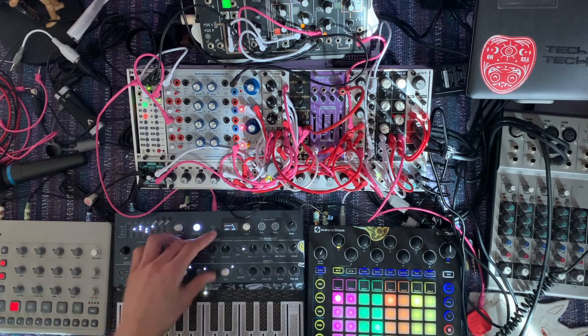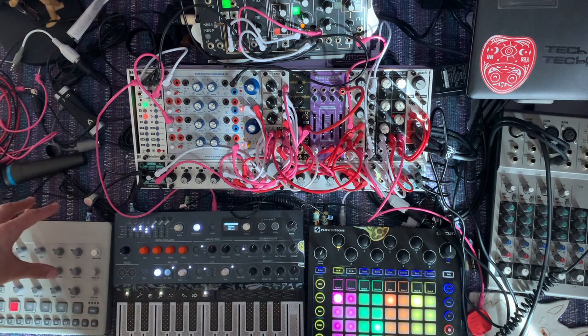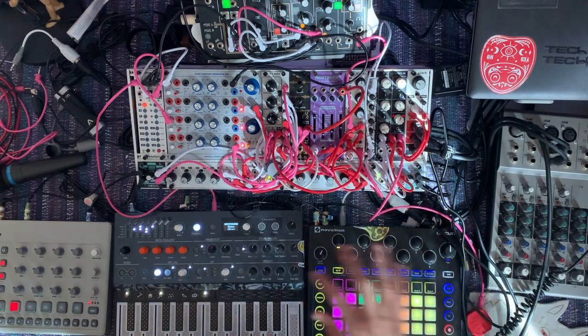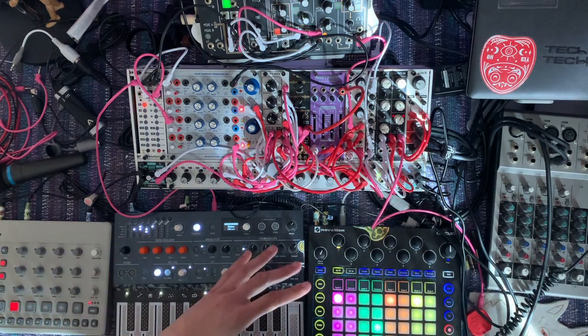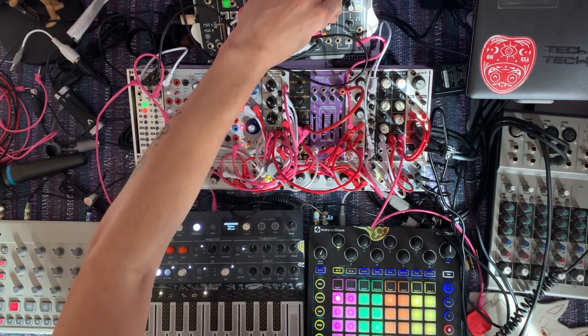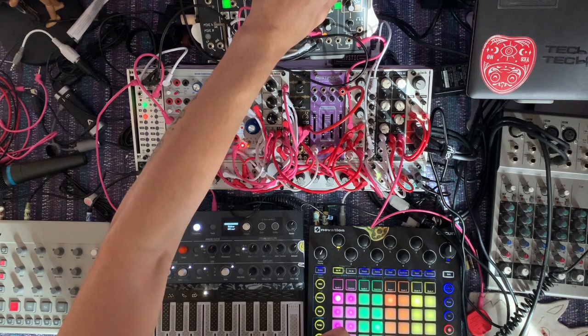Aside from the groovebox aspects of the Cycles and the Circuit, where knobs do different things depending on which button you press, it's more or less one knob per function. If I want to make the bass line longer, it's right there in front of me. Make it a little bit more squelchy.